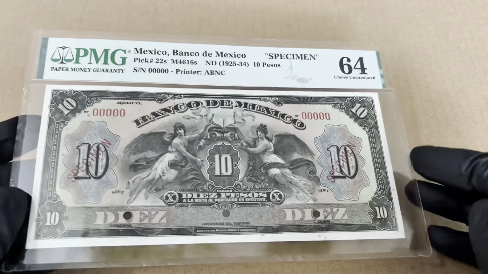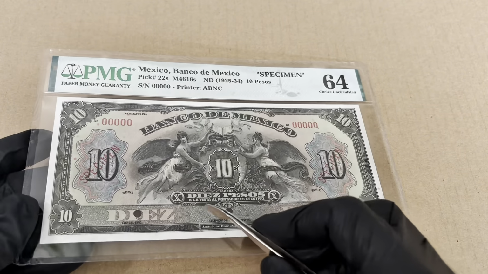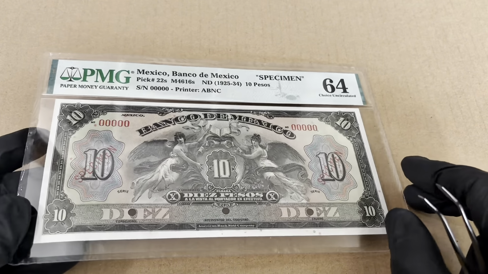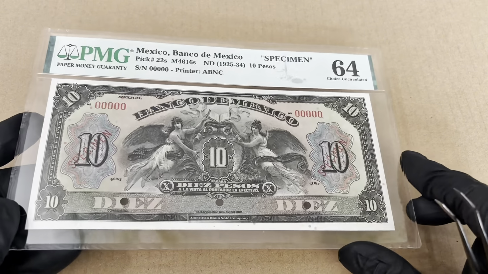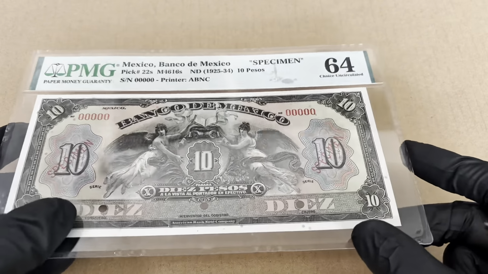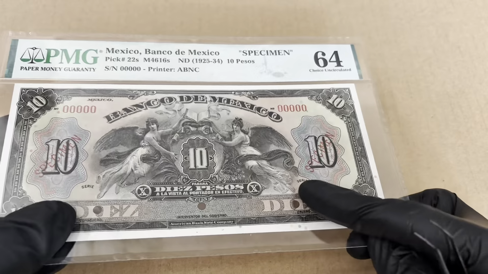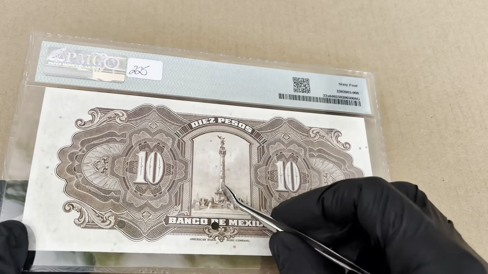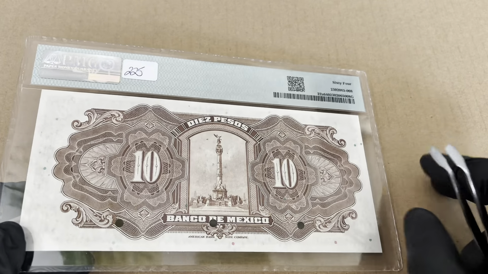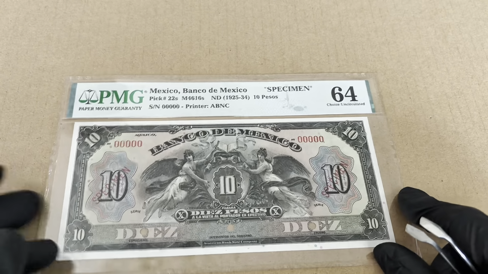This is a large size banknote. They also started doing small size after, I think, the 1930s. But the large size are still so beautiful. And you have the allegory, a beautiful allegory in the front here. And then the Independence Monument in Mexico City on the back. So really, really cool banknote.